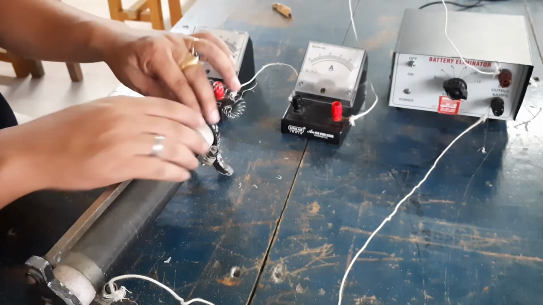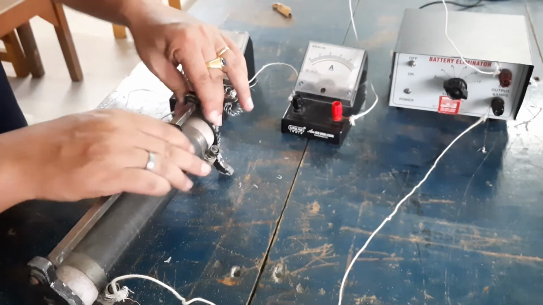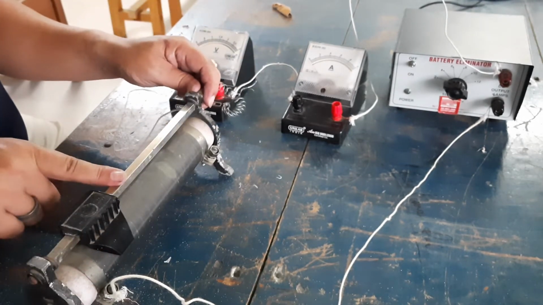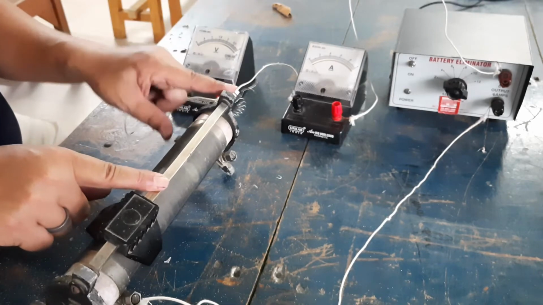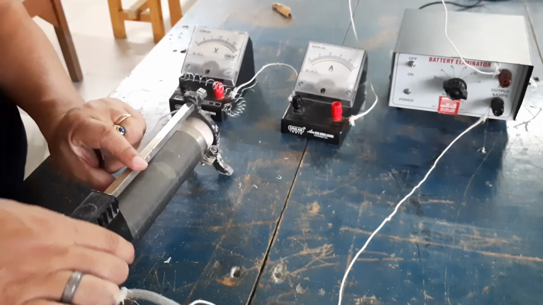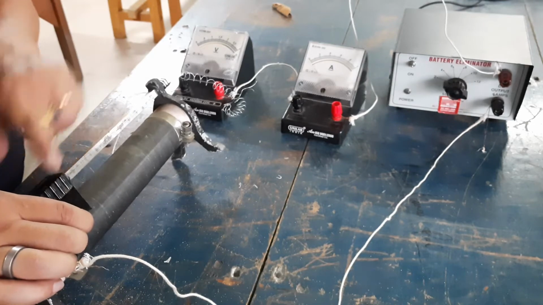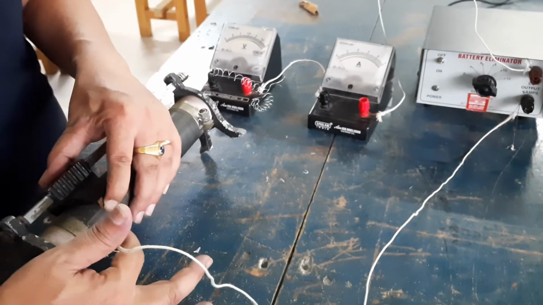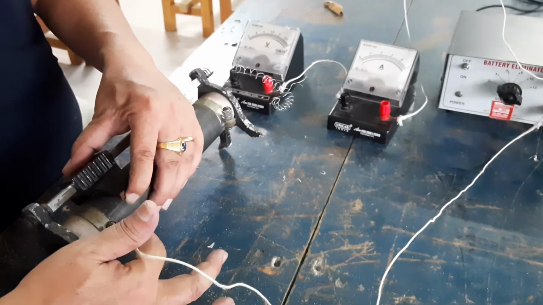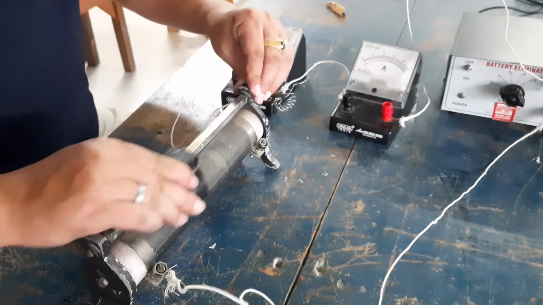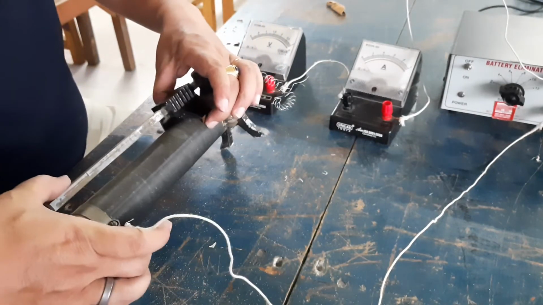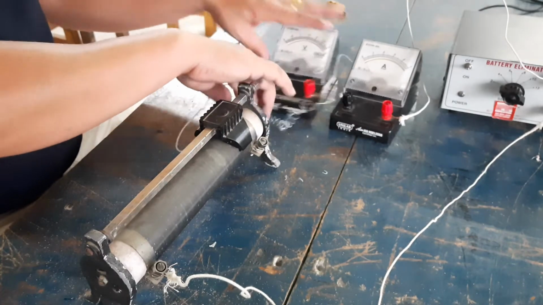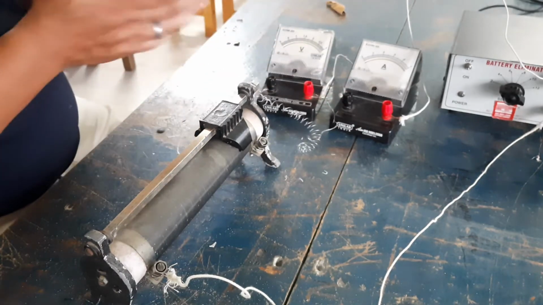So by adjusting this we can see whether the resistance is increased or decreased, because this particular portion is connected here, and this is connected here. So this portion is being considered for measuring the resistance. So it is low resistance, high current, and this is high resistance because it occupies this much range of the wire. Okay, now let us see whether the connection is okay.